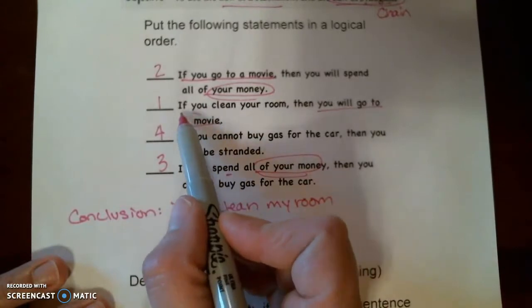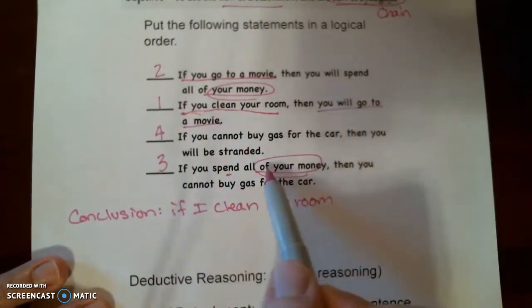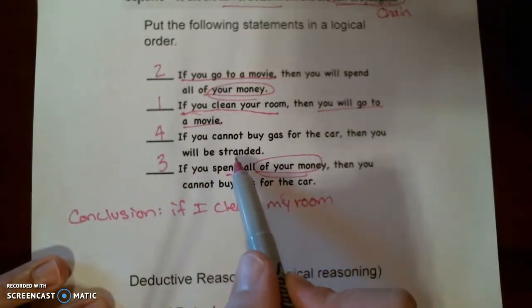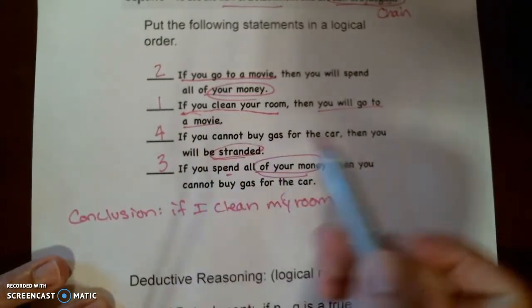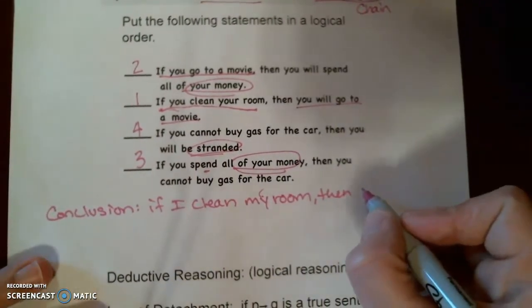The final conclusion is, if I clean my room, then the very last thing that happens in all of this is that we get stranded, right? Then I will be stranded.